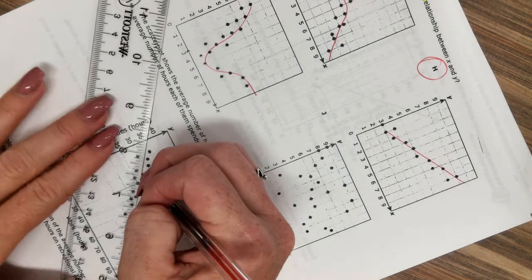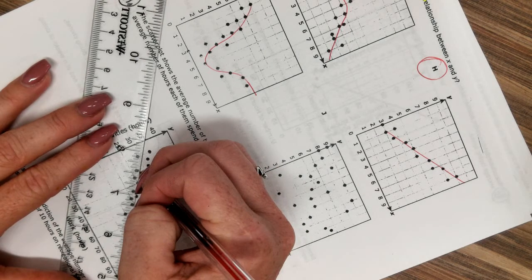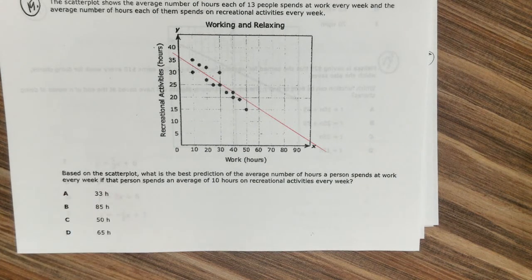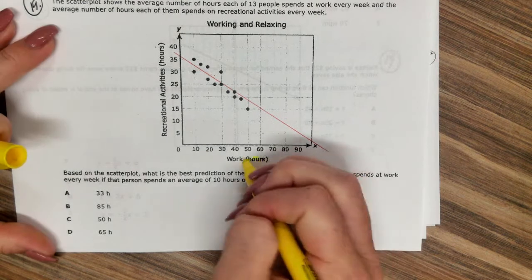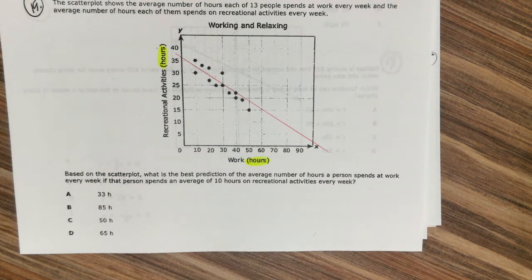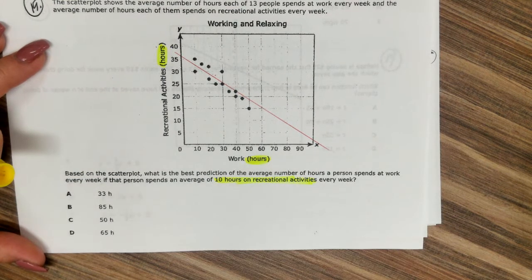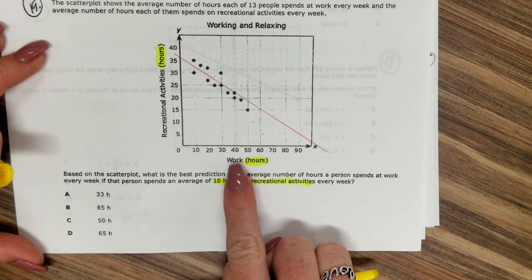All right, number 19, what do you have to draw? Trend line. Now, how many of you read that both of the axes say what? Both of them said hours. This was a real STAR test question that tried to confuse students. Which hours did they want you to look at? Recreational. And this is work.